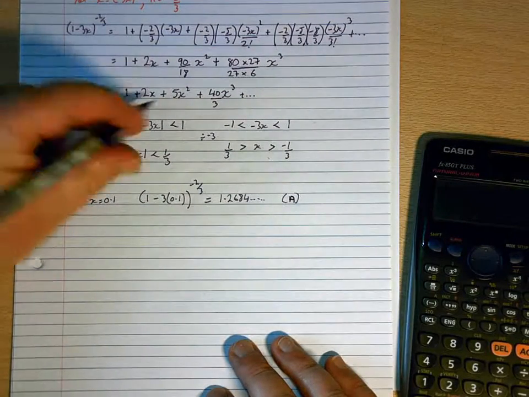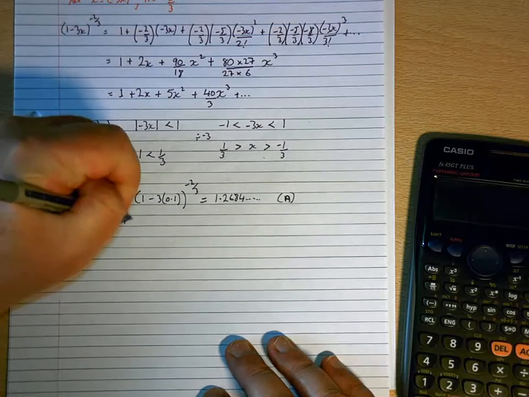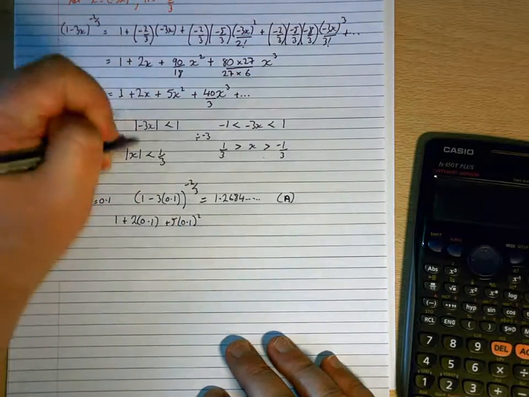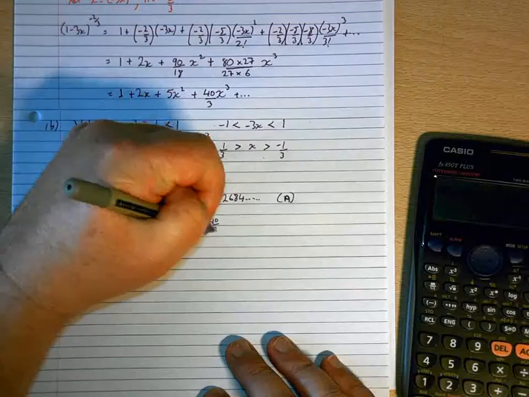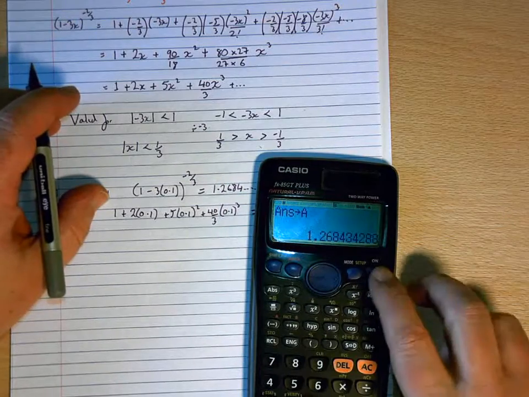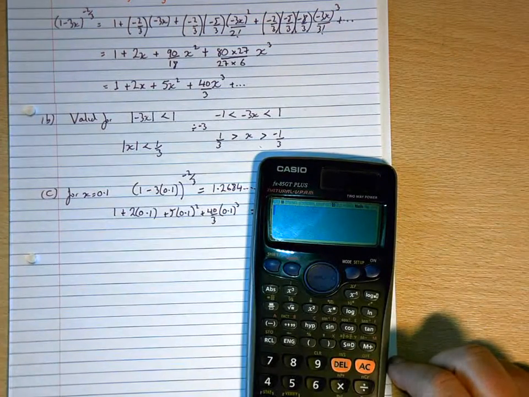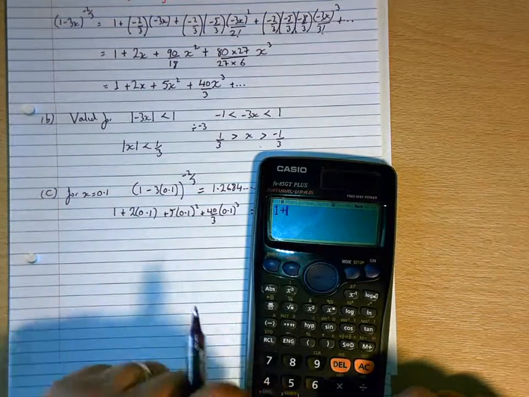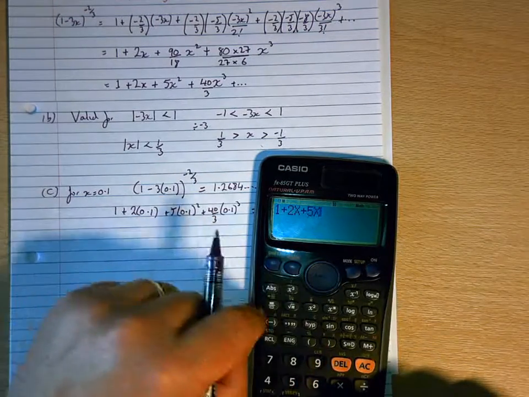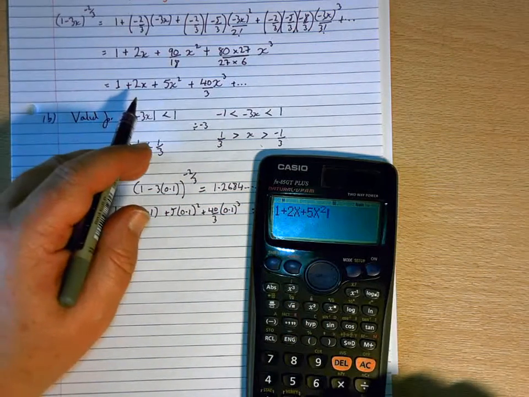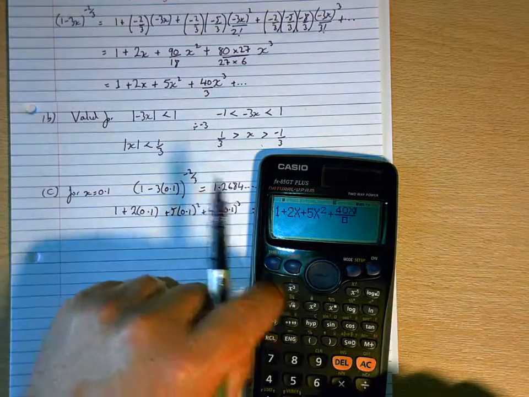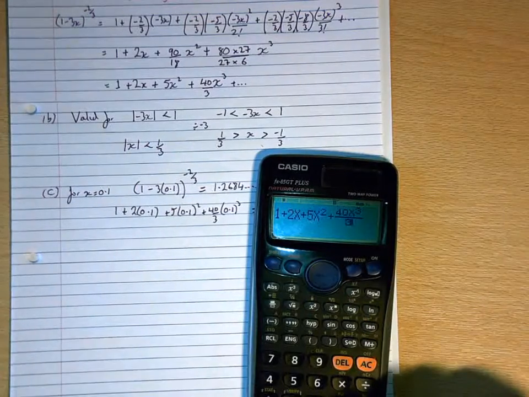Now I've got to put that into my expansion. So 1 plus 2 lots of 0.1, and on this x has still got the 0.1 in, so I can just put 1 plus 2x plus 5x squared plus 40x cubed over 3.